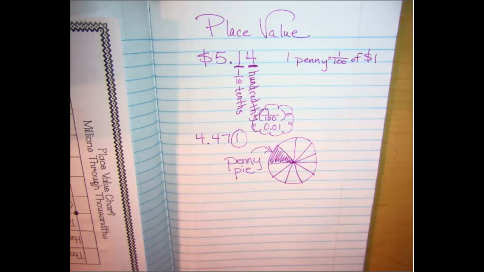They do. They have to be very careful. There are people who have jobs that care about the thousandths. But for us, I always tell kids, when you see decimals, think about money. Your tenths place are your dimes. Your hundredths place, those are your pennies. Your thousandths place, your piece of penny pie.